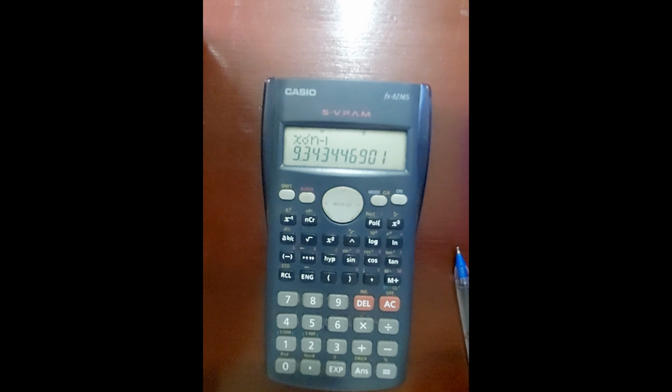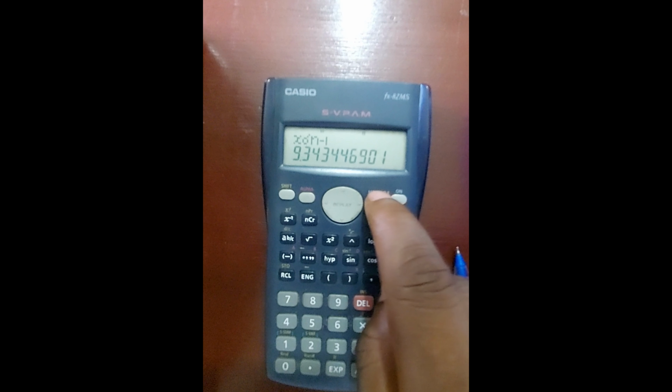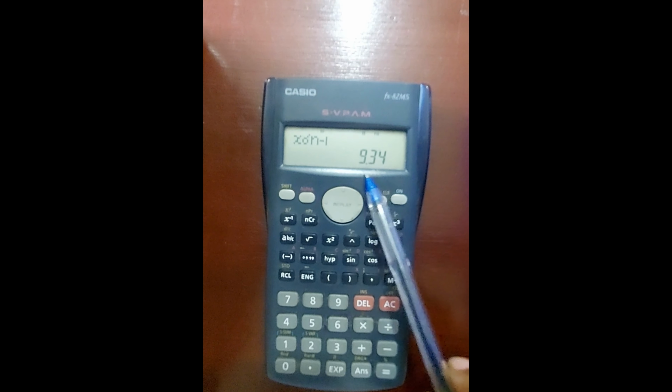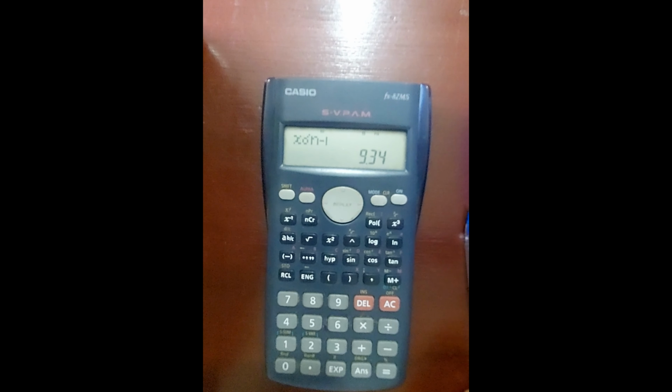So very, very helpful. If you want to round off the decimal points, you can go to Mode, you press again until you see Fix, and then you select 1, fix how many decimal points, Fix 2 decimal points. Now you can see the standard deviation is in 2 decimal points. So this ends presentation number 2 on statistical data using standard deviation and the mean. We'll continue with part 3 in the next video. Thank you very much.